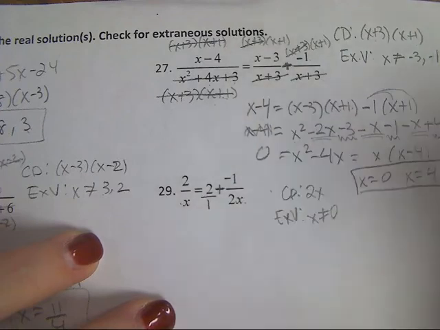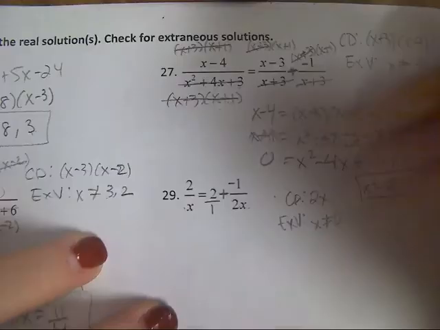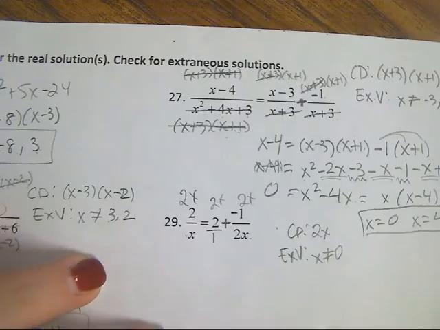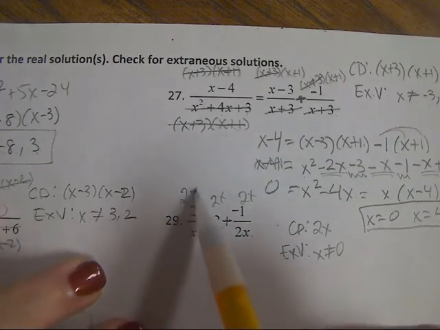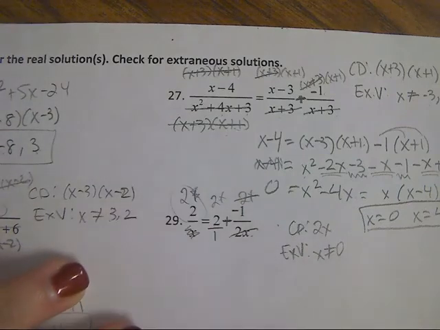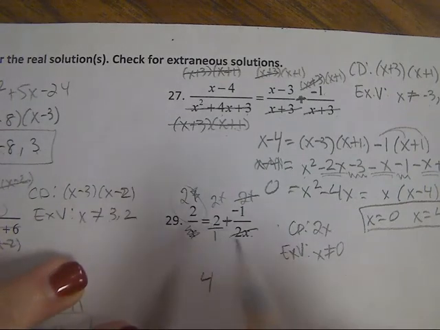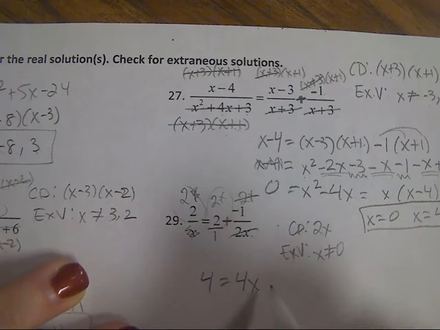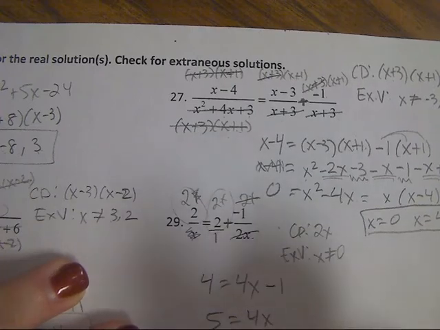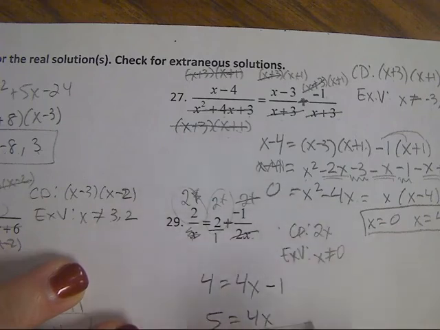That means that our excluded value, x is not allowed to equal 0. Okay, so I need 2x in my numerators. So here we go, 2x, 2x, and 2x. In my first one, just the x's will cancel. In the middle, actually nothing cancels. In the end, everything does. So right here, I have 2 times 2, which is 4. In the middle, I have 2 times 2x, which is 4x. And then we're left with the minus 1. All right, I'm going to add that over. So 5 equals 4x. Divide by 4. We get 5 over 4 equals x.